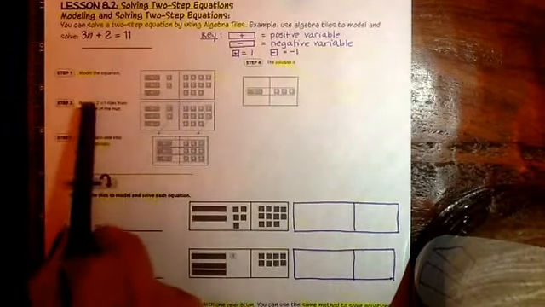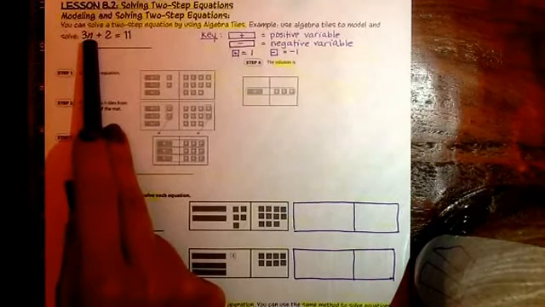So when you model the equation, you either use manipulatives, or there are apps and interactive virtual manipulatives you can use, but I didn't want to have you go do that, so I went ahead and drew these and put them here for you. So the first thing we have to do is get the n all by itself, okay?